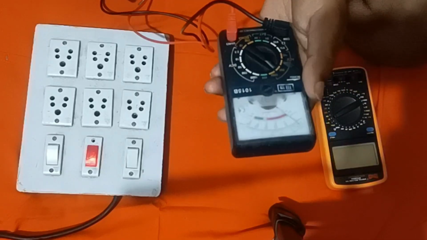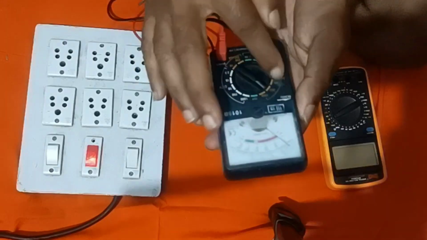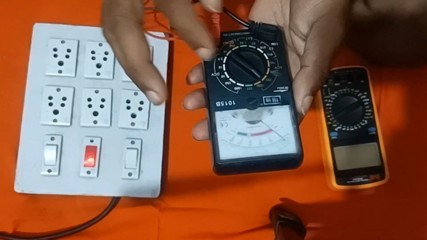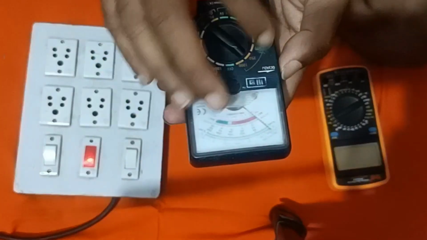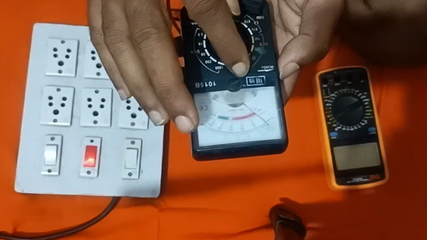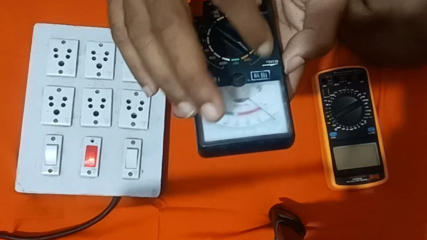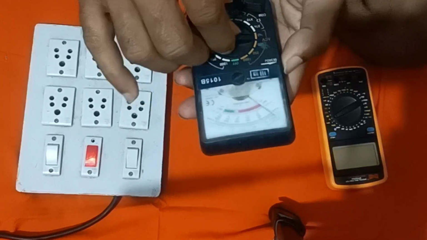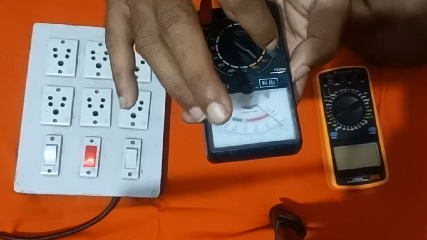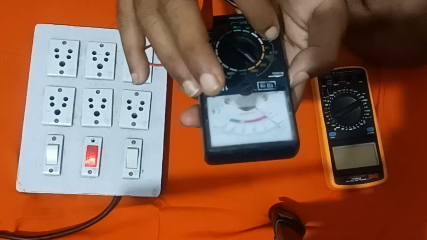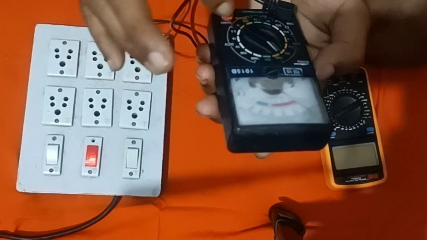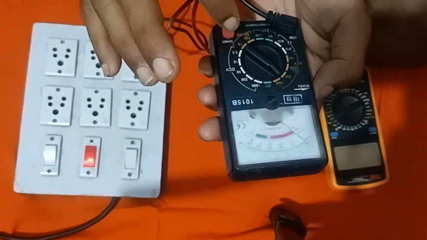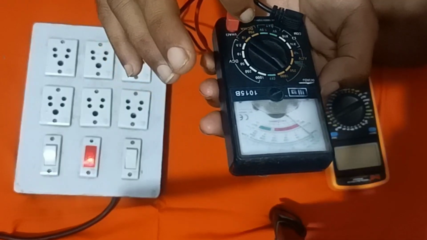Today we will see the different markings around this analog multimeter. Here you can see the selector knob with its ranges. It shows a range of AC voltage. Here is resistance, and here battery test, roughly 1.5 volt, 5 volt to 9 volt.